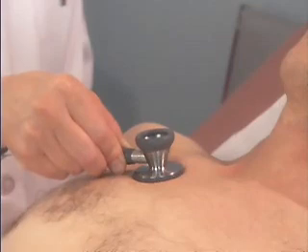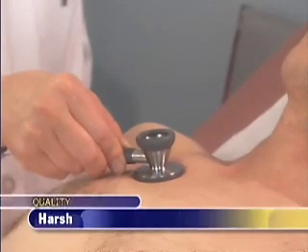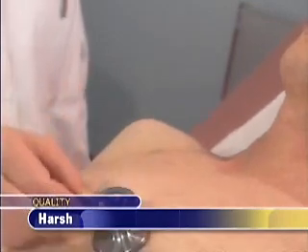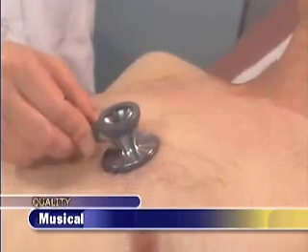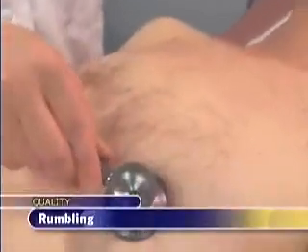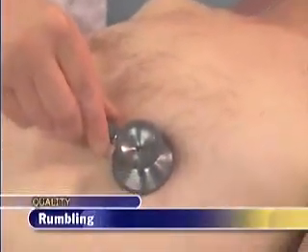The quality of a murmur is described in terms such as harsh, as in aortic stenosis, blowing, as in aortic regurgitation, musical, and rumbling, as in mitral stenosis.